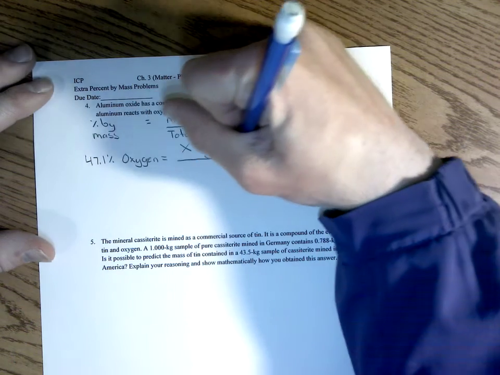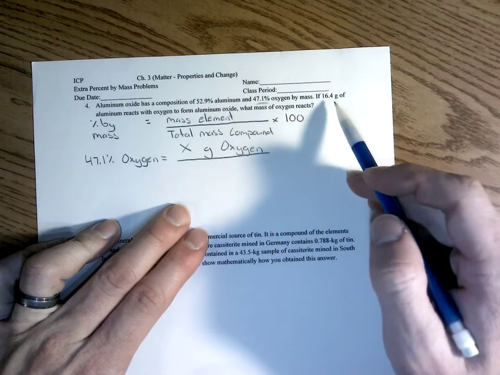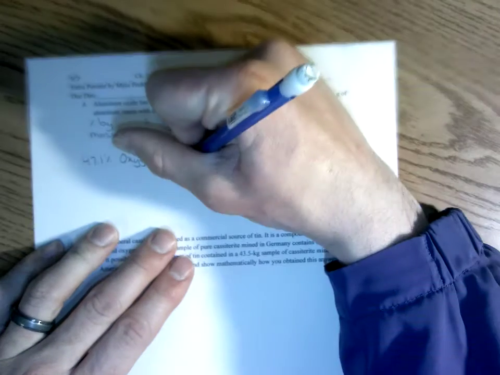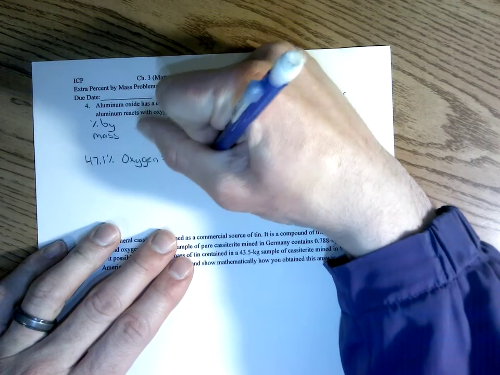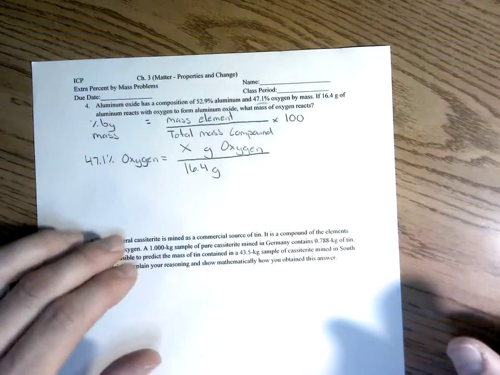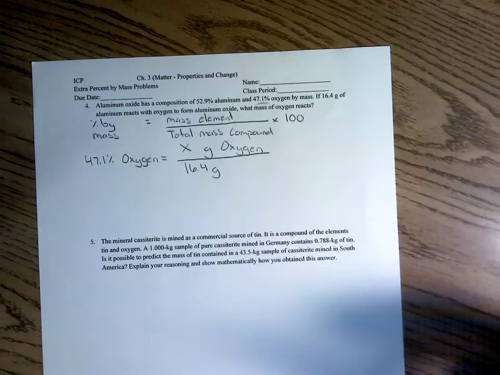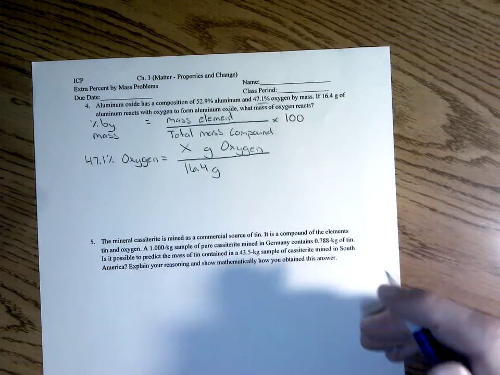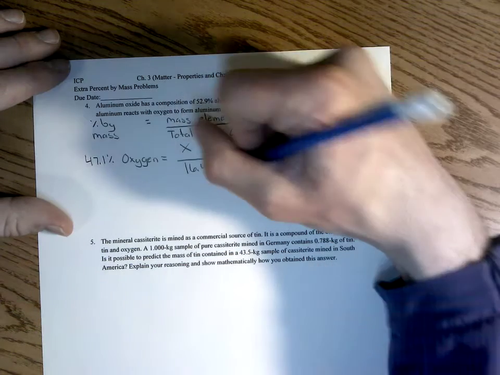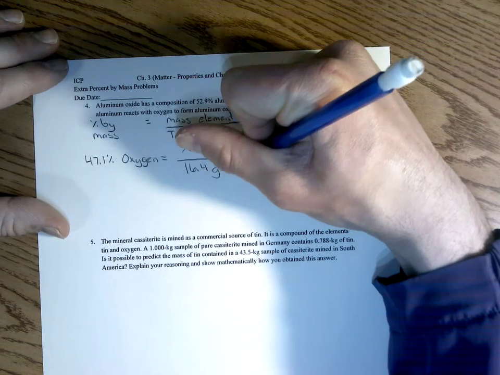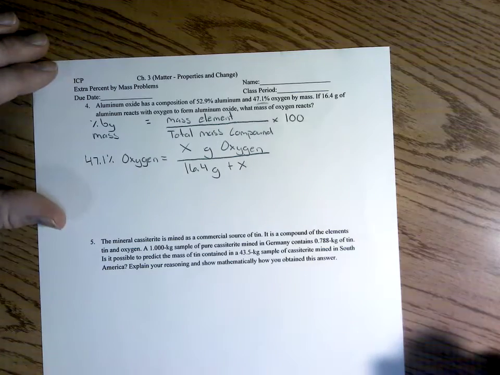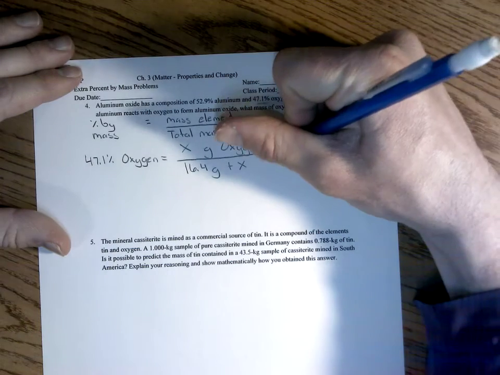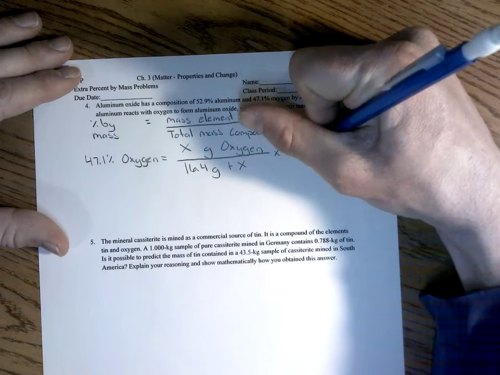Now, the total mass is the mass of aluminum, which is 16.4, plus the mass of oxygen. Remember, it's total mass of the compound. Now, here's a dilemma here. We don't know the mass of oxygen again, so we're going to say plus X. Now, we have to remember to multiply by 100.